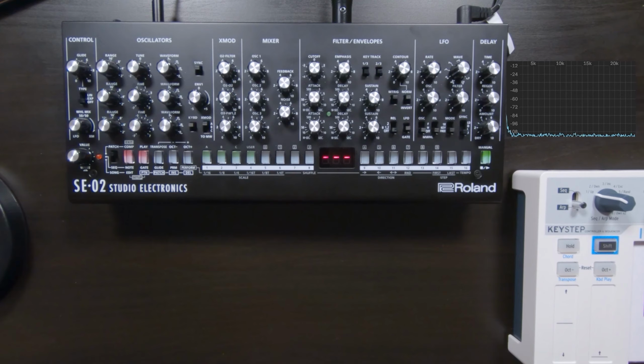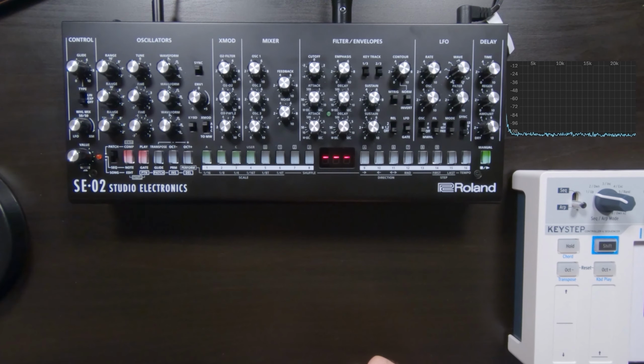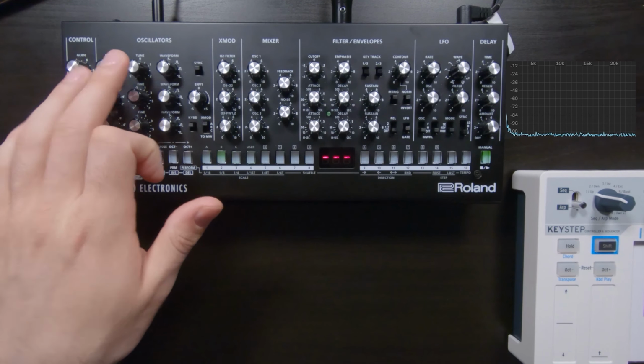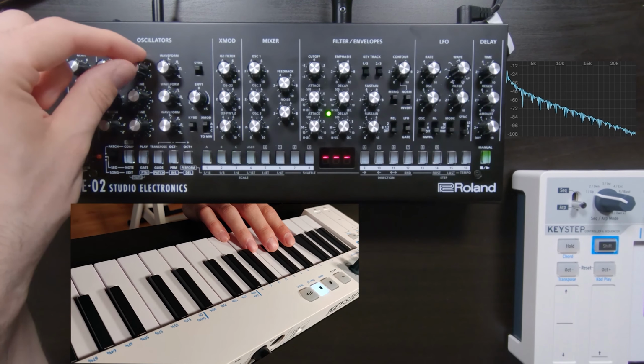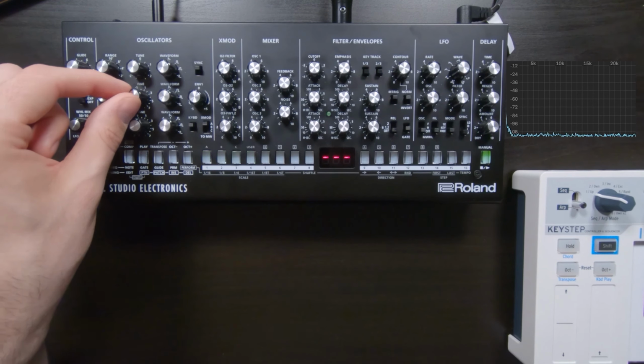Now, if I bring oscillator 1 down in the mixer, so we only hear oscillator 2, when I change the fine-tune of oscillator 1, then the tuning of oscillator 2 changes. And remember, this only changes the timbre.